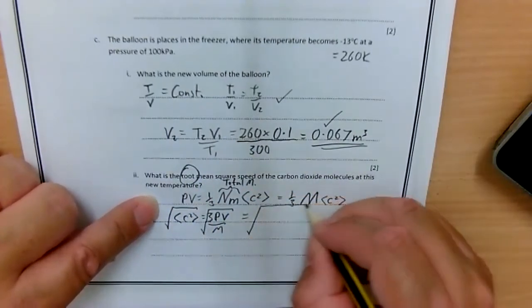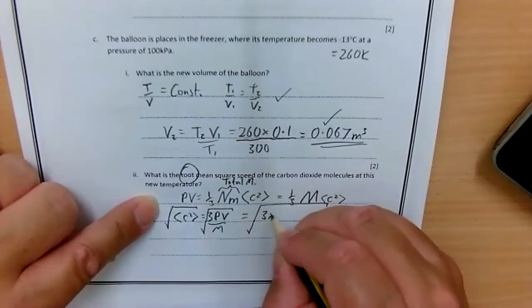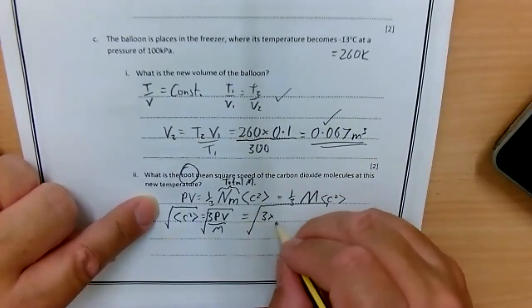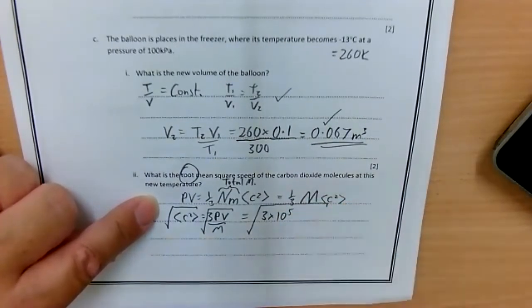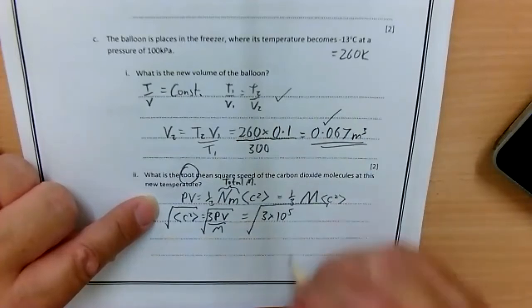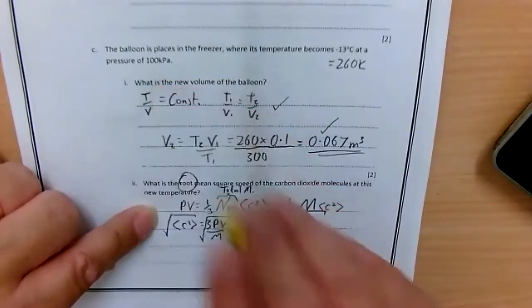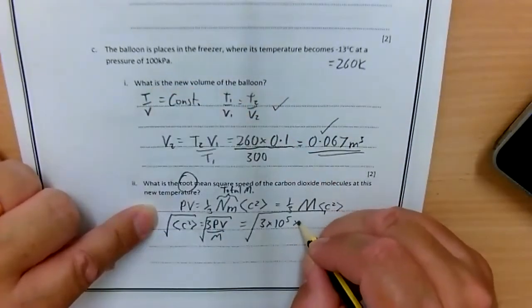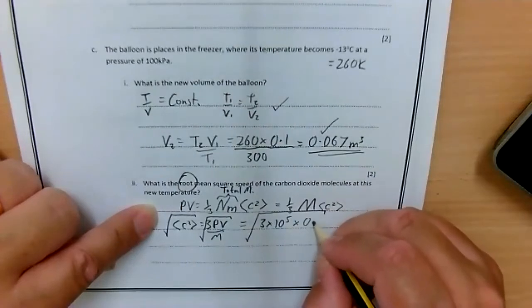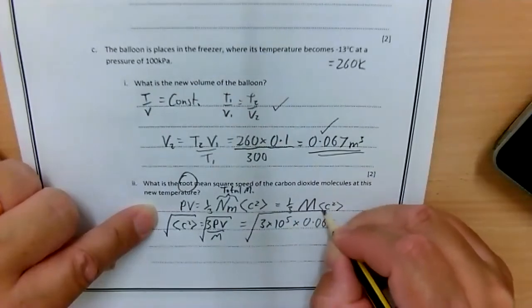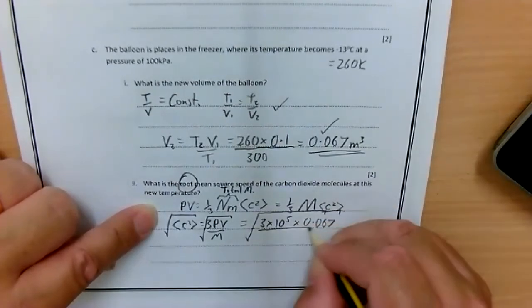So it's the square root of 3 times the pressure, which is 10 to the power of 5, okay? Because it tells you here it's 100 kilopascals, times the volume, which is 0.067, divided by total mass.